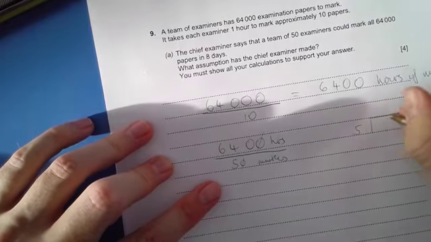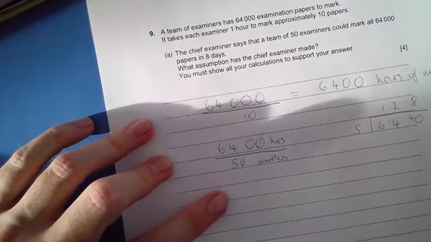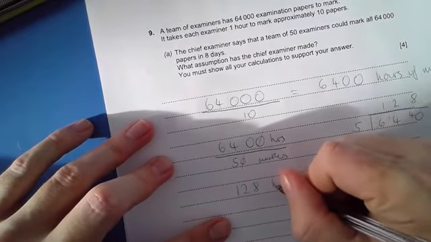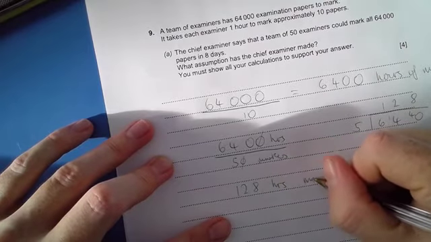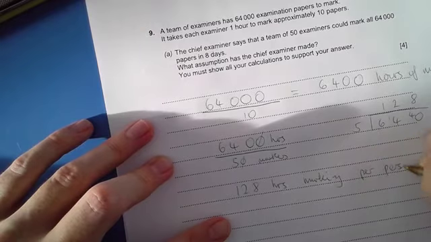Well, we're going to do bus stop again for that. That's come up quite a lot in this paper. How many 5s go into 6? 1, remainder 1. 5s into 14, 2, remainder 4. How many 5s into 40 is 8, so 128. So that is telling me that is 128 hours of marking per person. Okay? That's what I know that is.